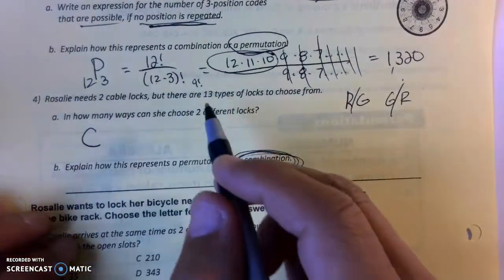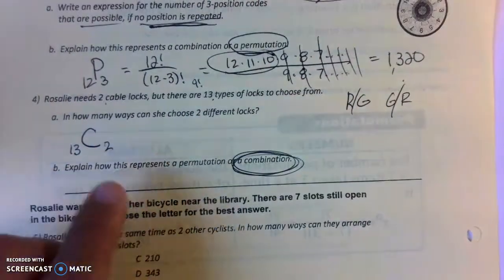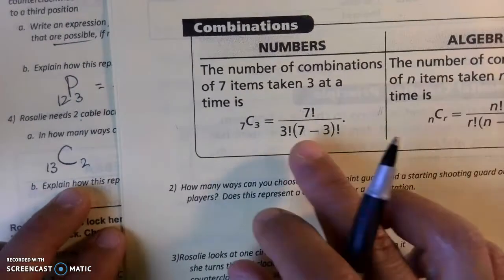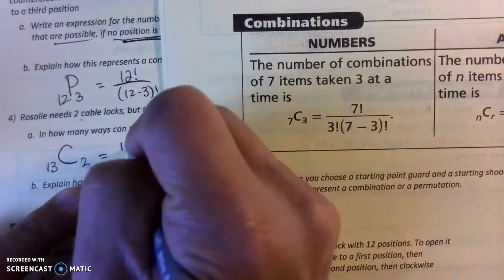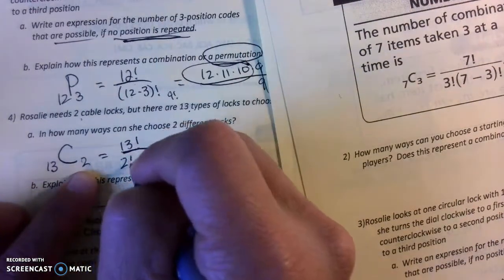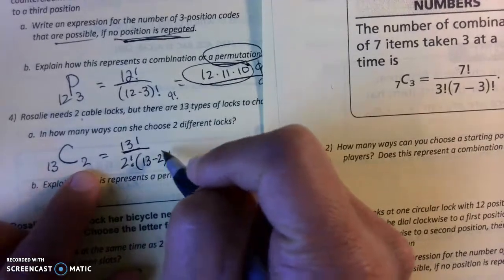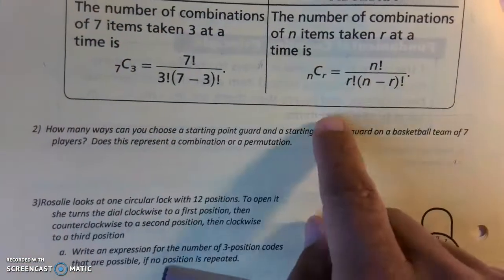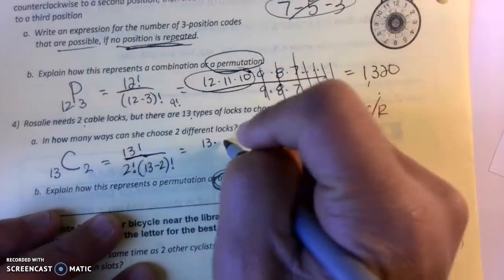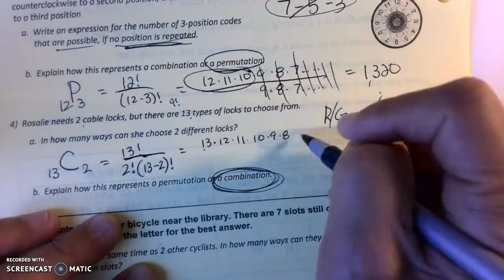So we're going to put a big C here. There are 13 locks to choose from, and she's only choosing 2. Okay, well, this is the first time we're using combination here, and here's the formula for combination off to the side here. It's basically going to be factorial, 13 factorial. There's 2 locks involved that she's going to find over 2 factorial, and then you're also going to go 13 minus 2 factorial off of that. Okay, so again, this is the basic formula. On the top, this is 13 times 12 times 11 times 10 times 9 times 8. I'm going to stop there because it does go on forever.